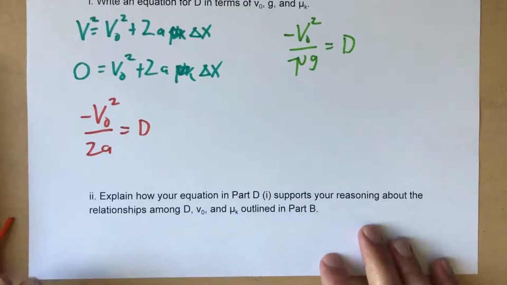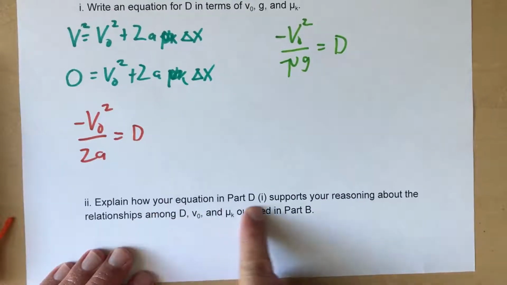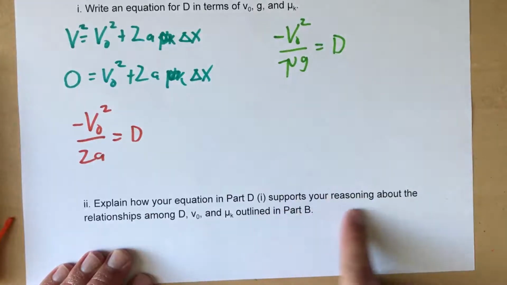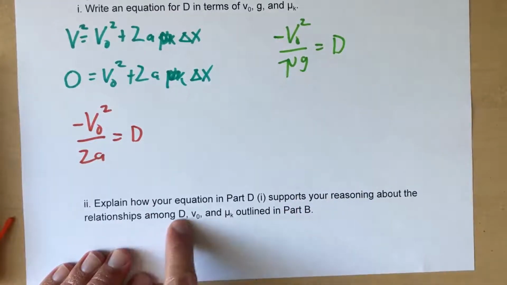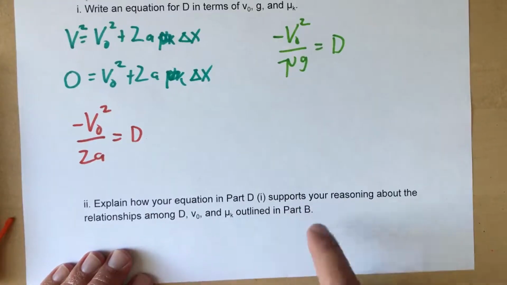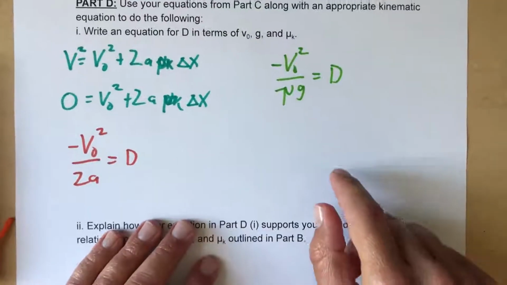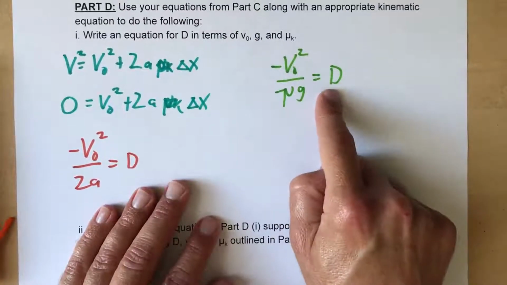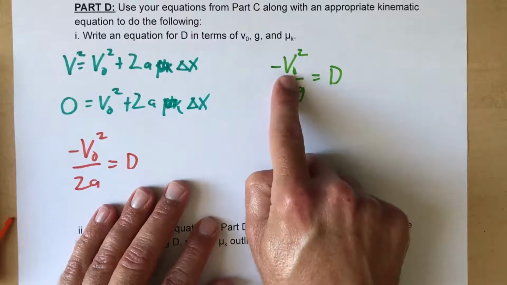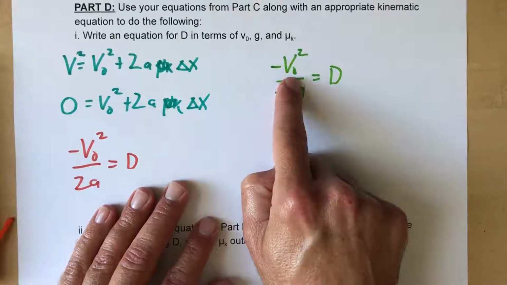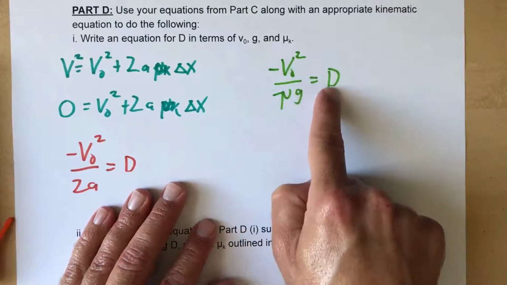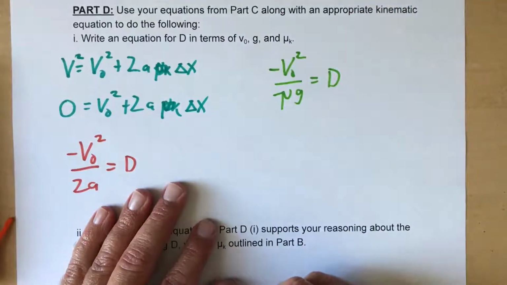So last part, it says, explain how your equation from part D, right up here, supports your reasoning about the relationships among d, v0, and mu sub k that we outlined in part B. Well, in part B, we said more initial velocity, more distance. Well, we can see that here. In fact, it's a square, so if we double our initial velocity, because it gets squared, we'll have 4 times the distance that we go.